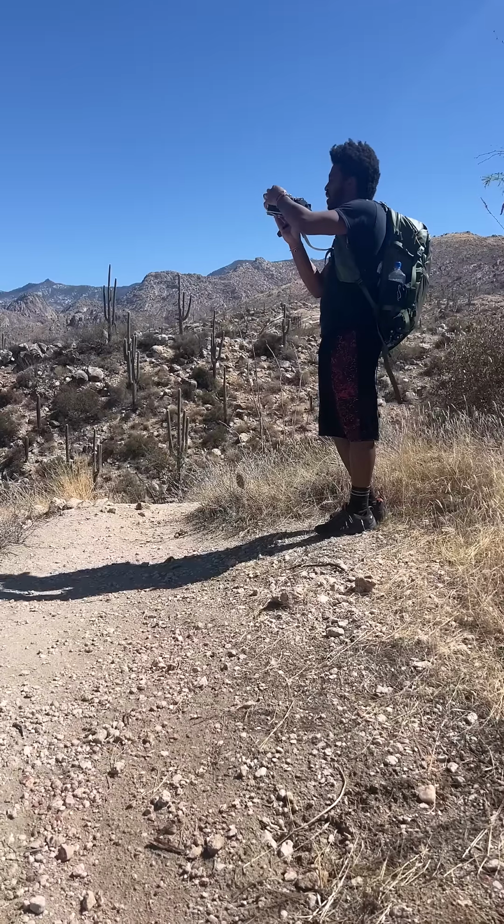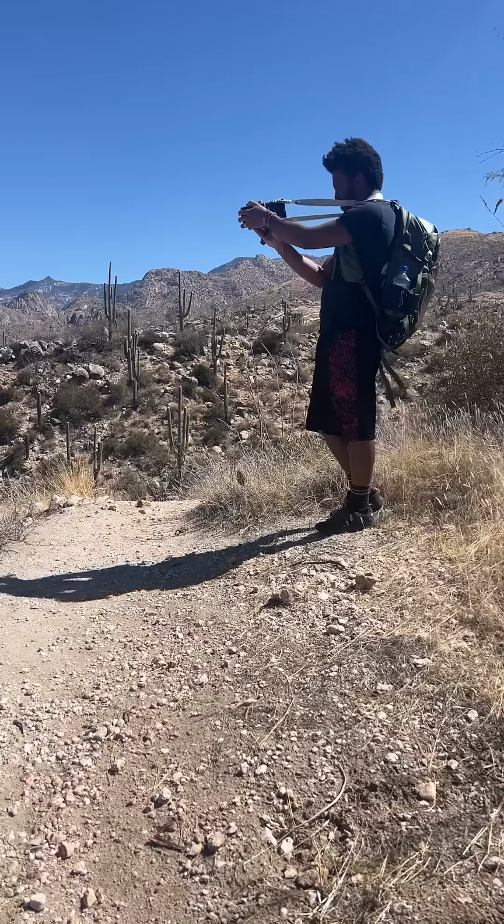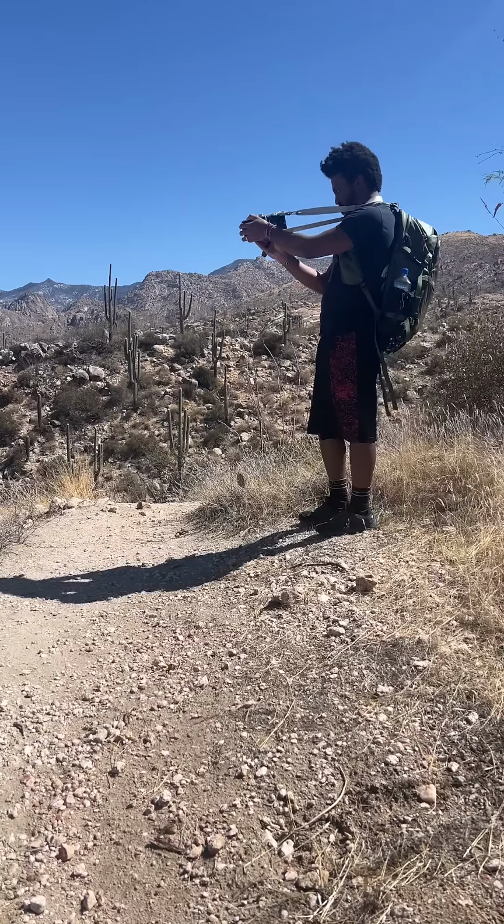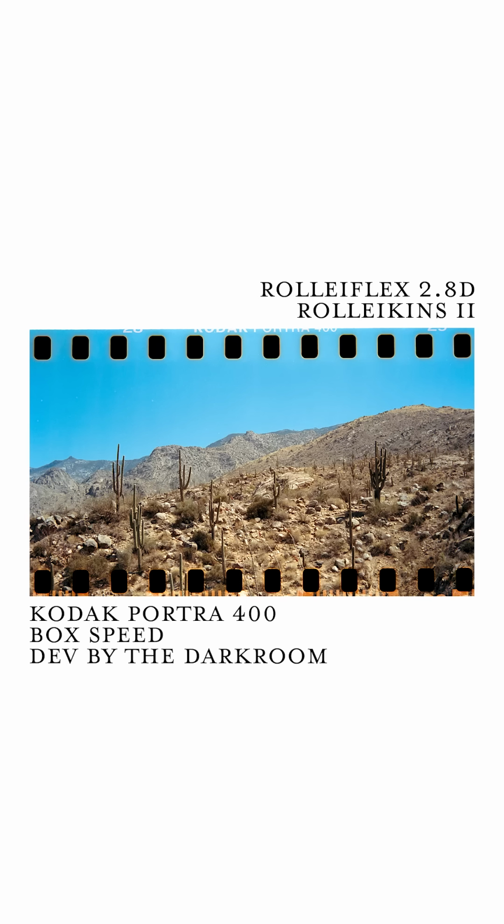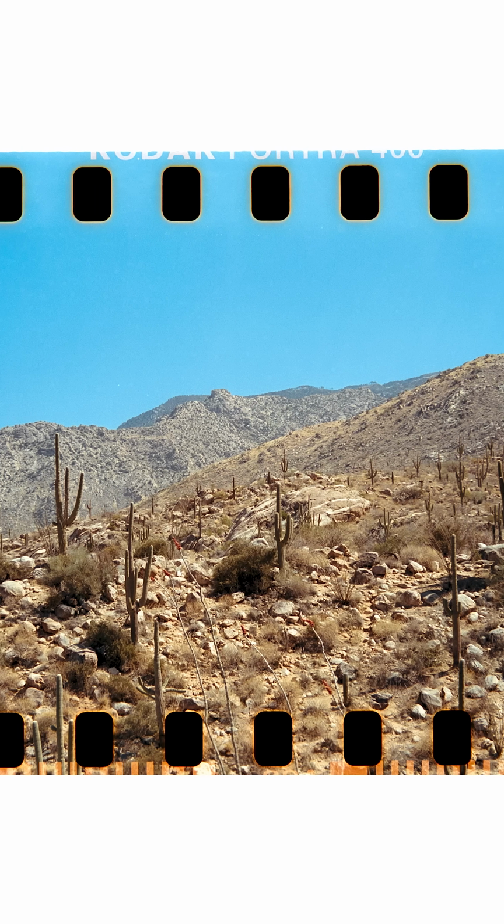So two things are happening here with landscape and aperture. Number one, you want to get as much of the landscape in focus as possible, which is why it's going to be important to shoot at f8 or f11. The other thing to keep in mind is that your lens is just sharpest around f8 or f11.